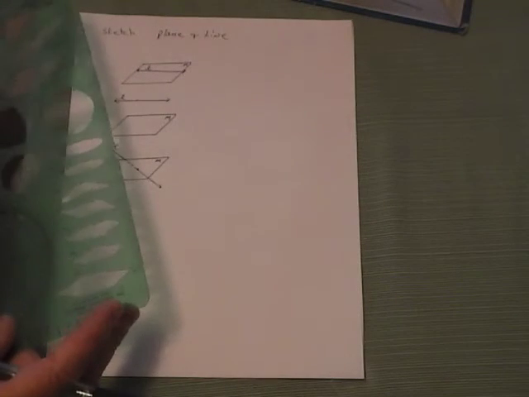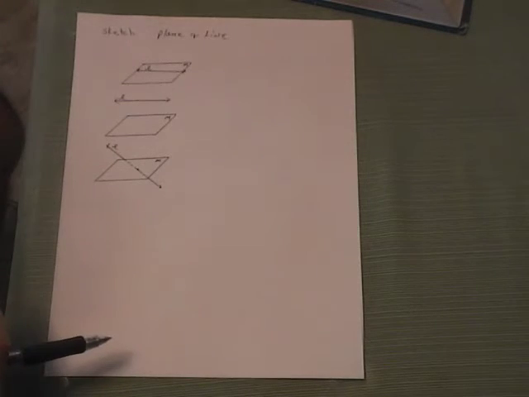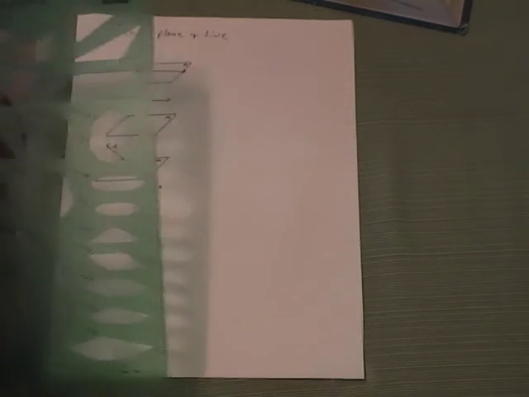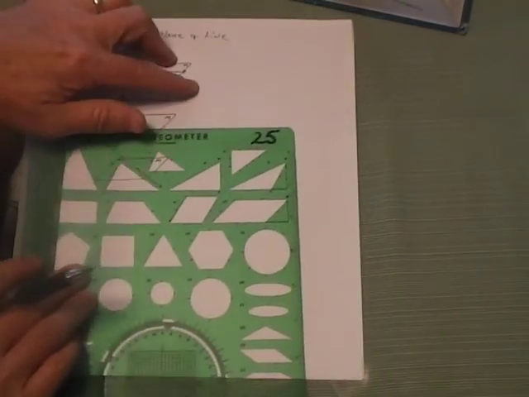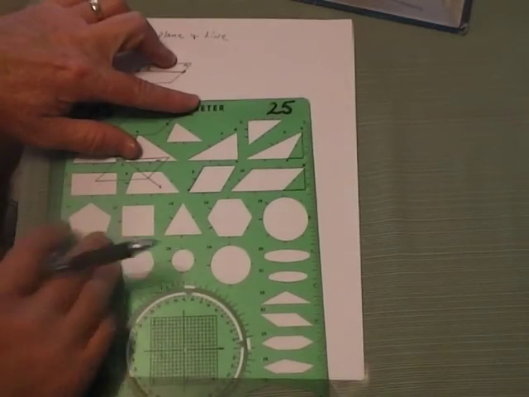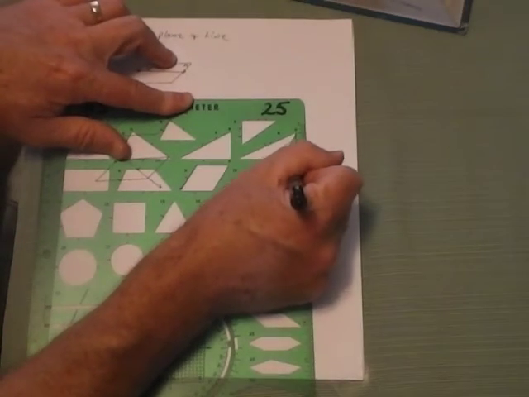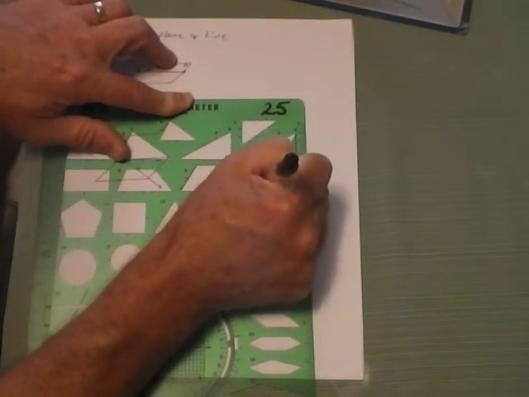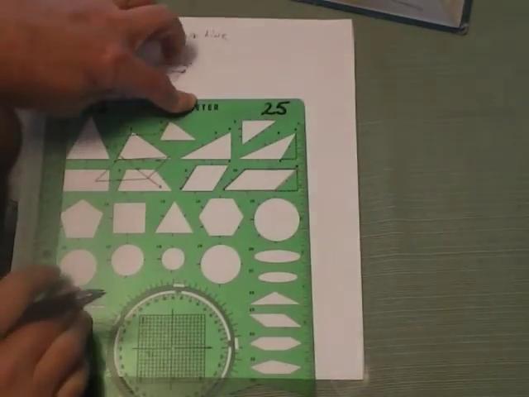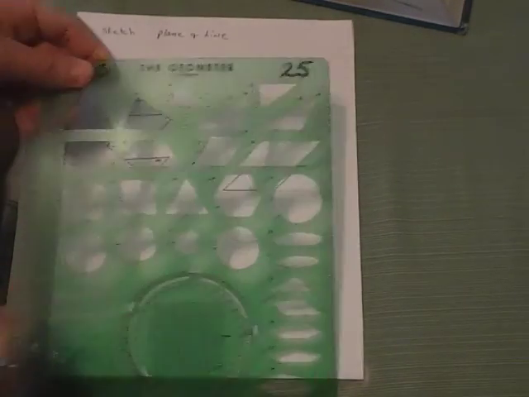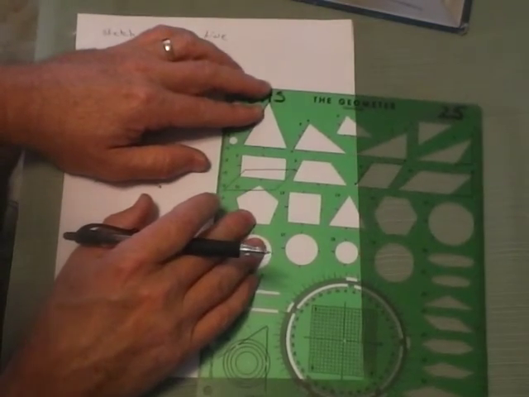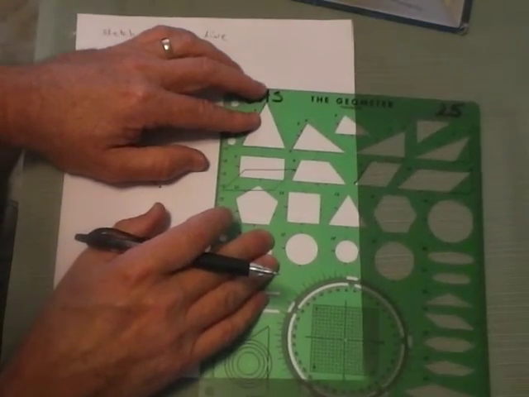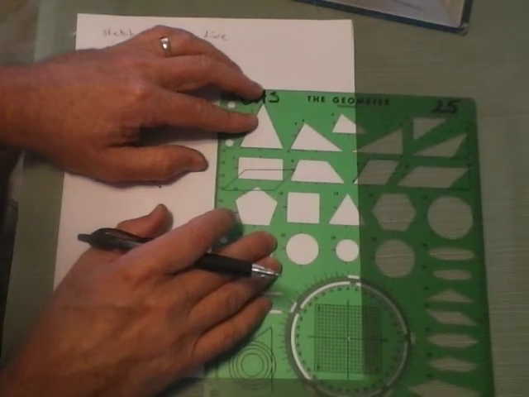Okay, the last sketch is if we have two planes that intersect each other. The easiest way to do this is I'm going to draw a plane that's kind of at an angle. Then we're going to use a rectangle, and if the rectangle's not big enough, we may have to use it twice here.